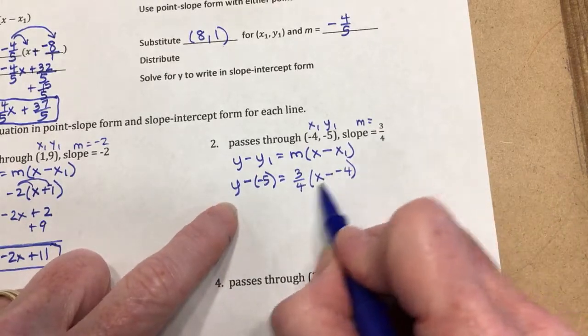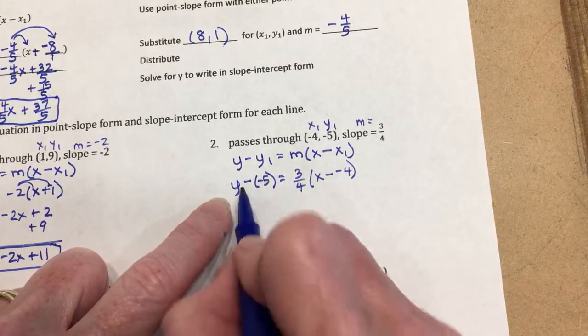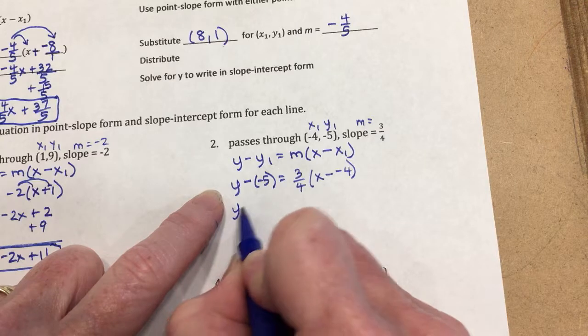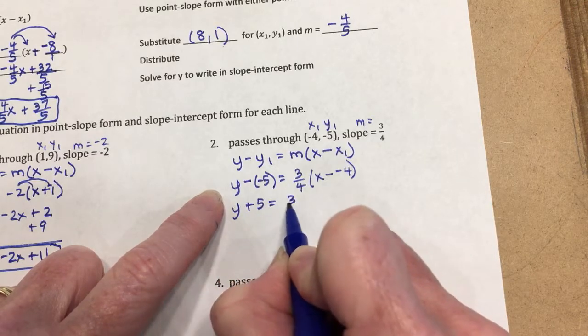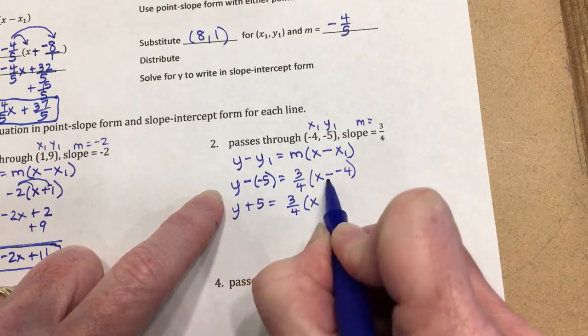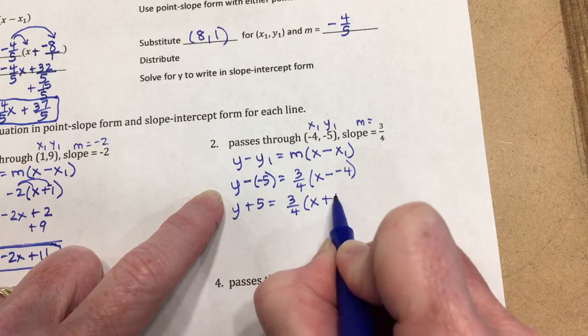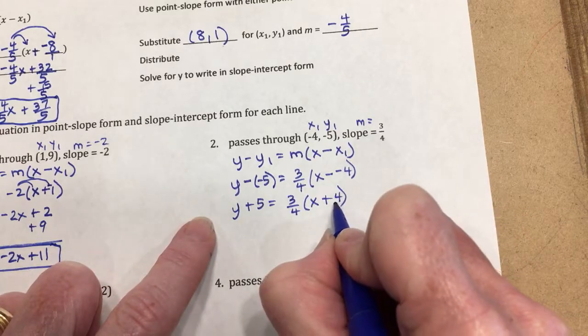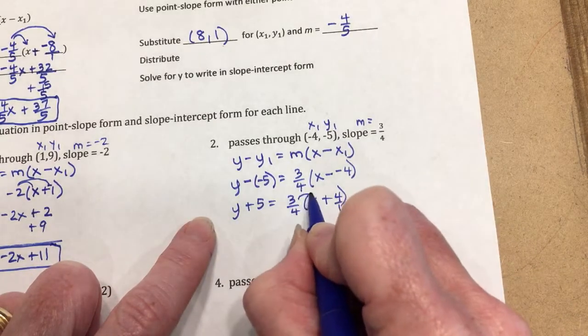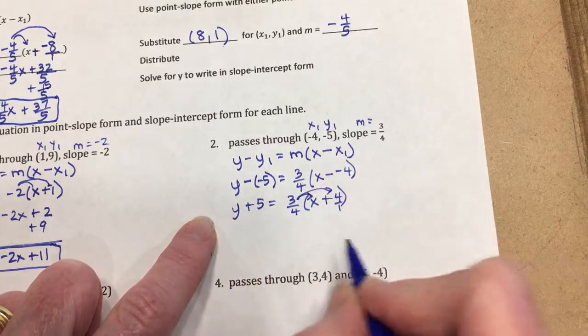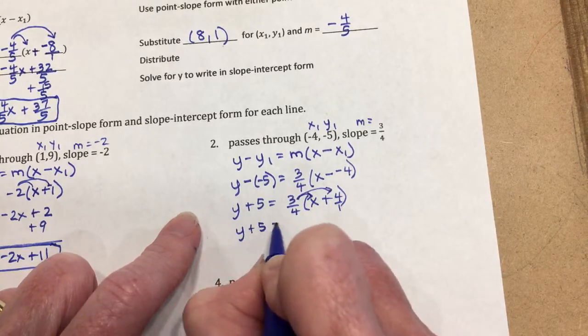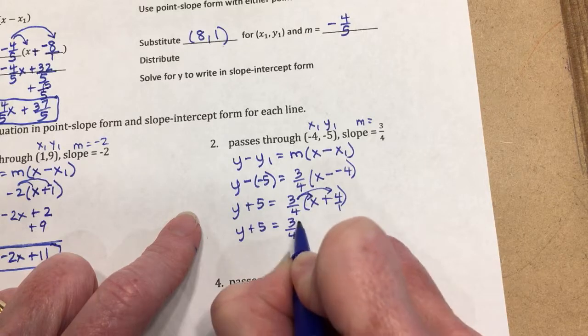Okay, so I'm going to simplify some of these negatives just so they don't get lost. So y minus negative 5 becomes y plus positive 5, 3/4 x, keep, change, so x plus 4. And then think of this as 4 over 1 because you're going to distribute the 3/4. So y plus 5. 3/4 times x is 3/4 x.